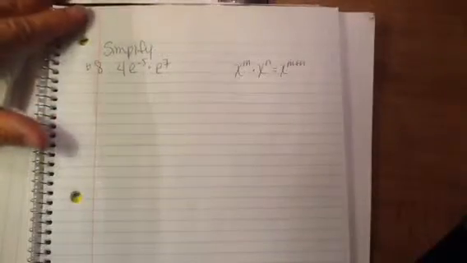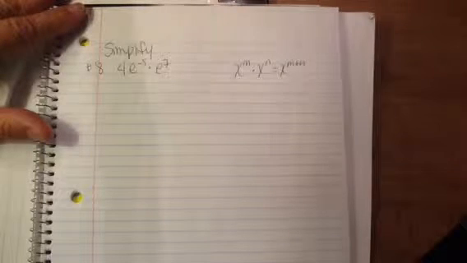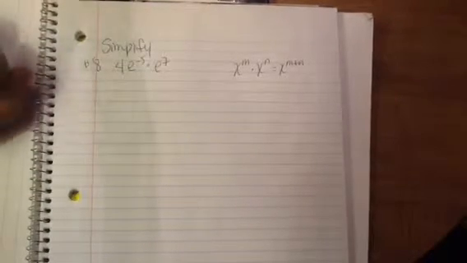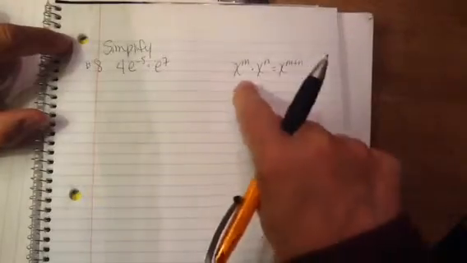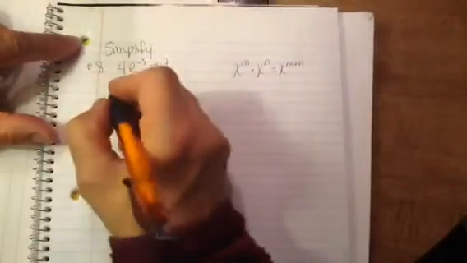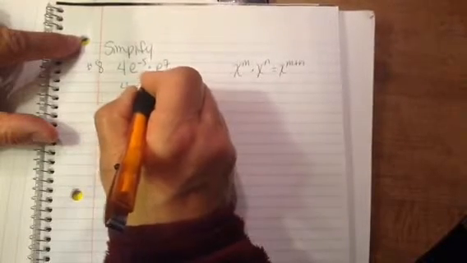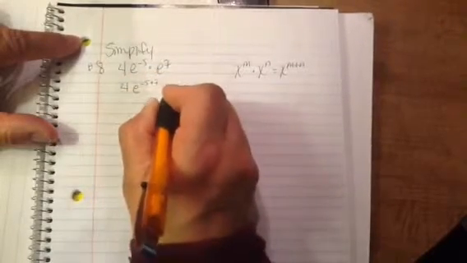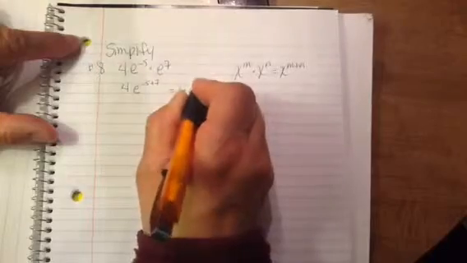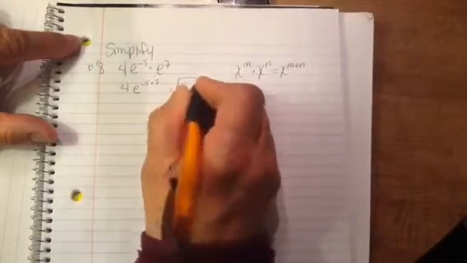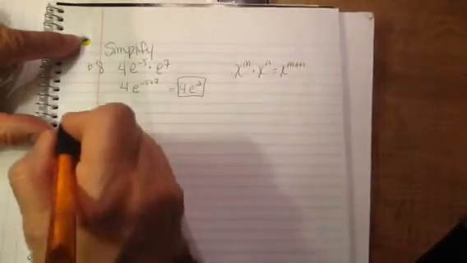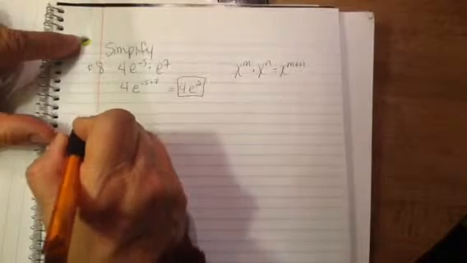Alright, now what I have here is simplifying some expressions because in section 8.3 we actually learned about the letter e. It is a constant just like pi is, and we're going to treat it like we do with these rules. So to simplify this expression, you're just going to say e to the negative 5 plus 7, which is 4e to the 2. And that's what your answer is going to be. You're going to have about 4 problems like this on the test.